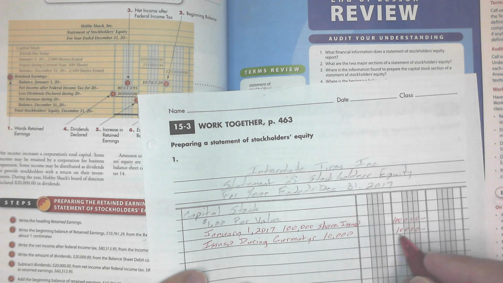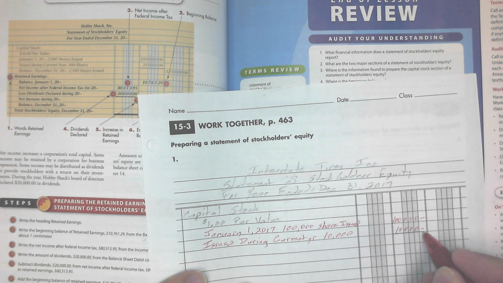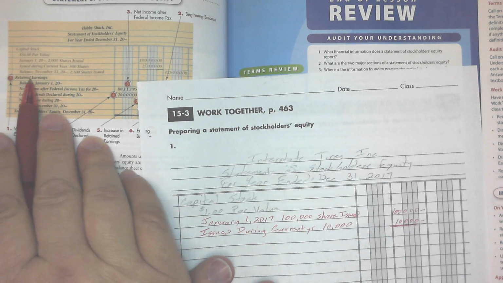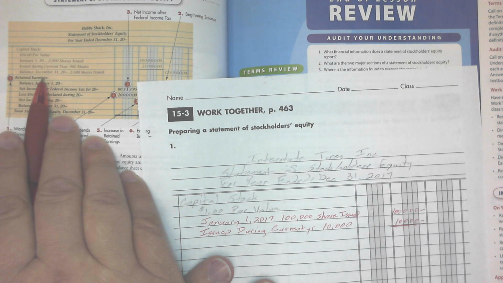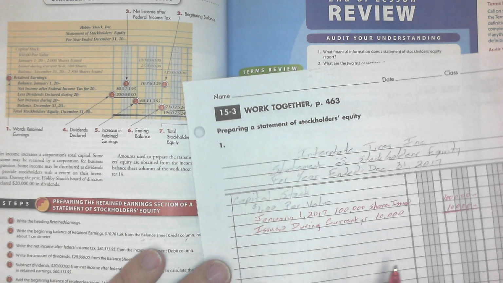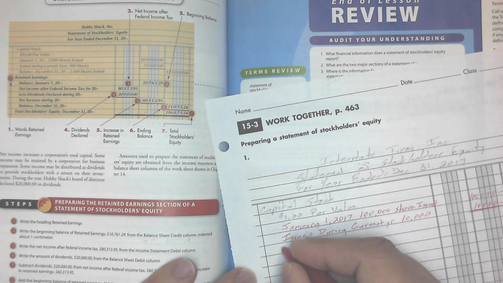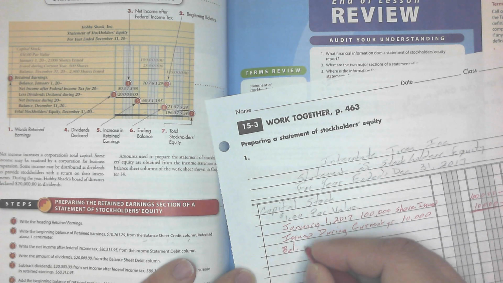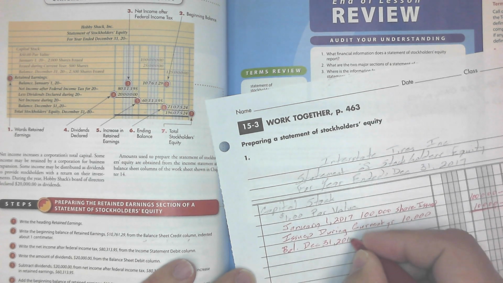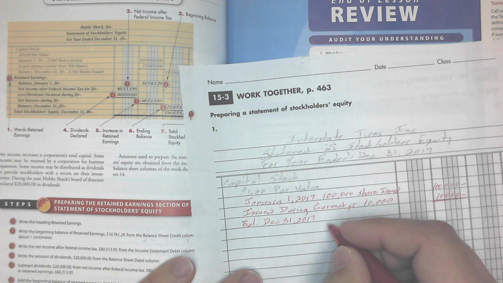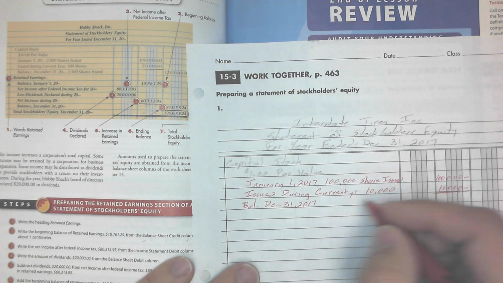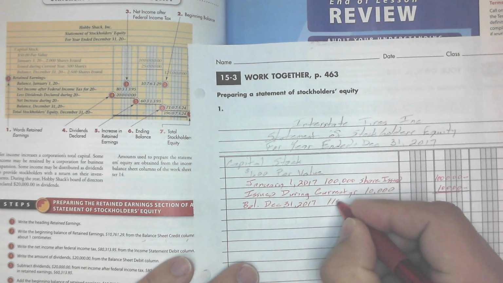Then we'll go ahead and draw a line under that, because we're going to add those together. So then our next line down, we're going to show the balance of the shares of December 31st, 2017, and our total shares. So at the end of the year, we have 110,000 shares out.